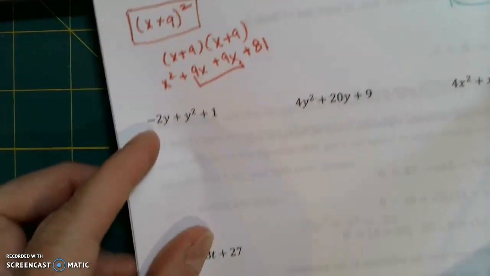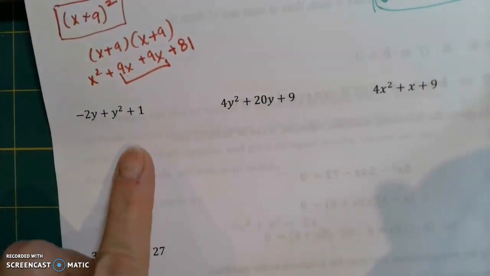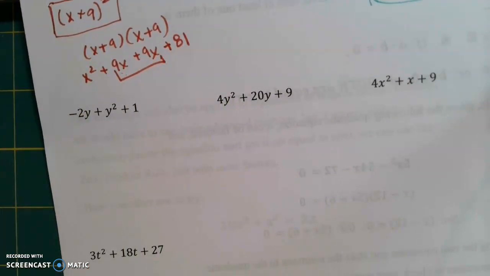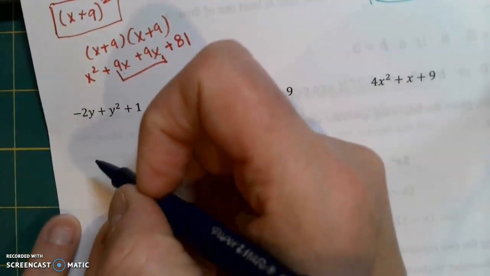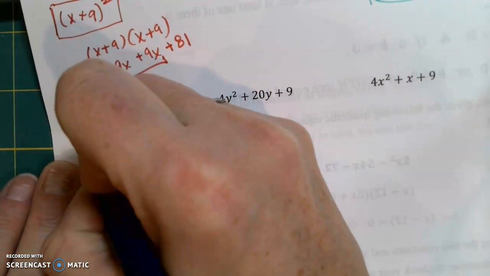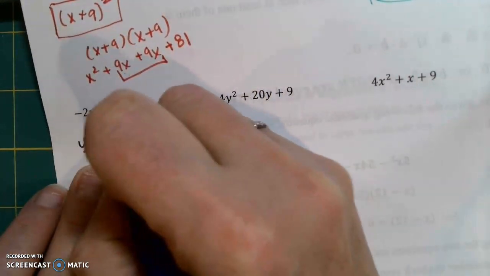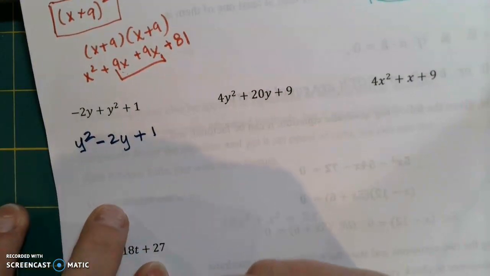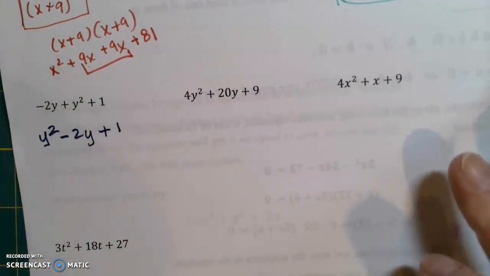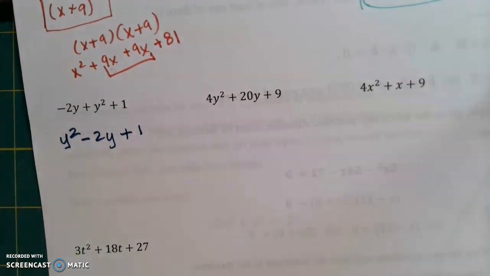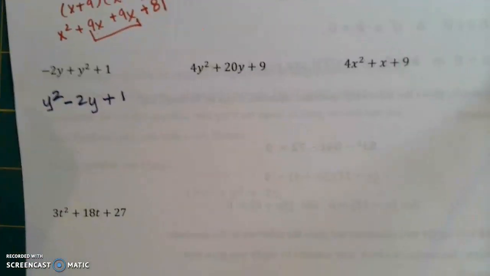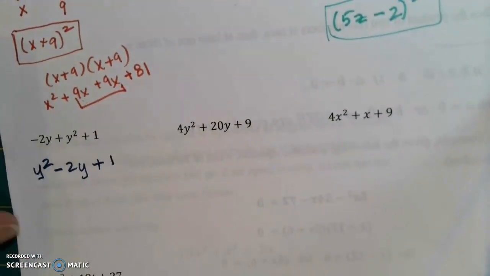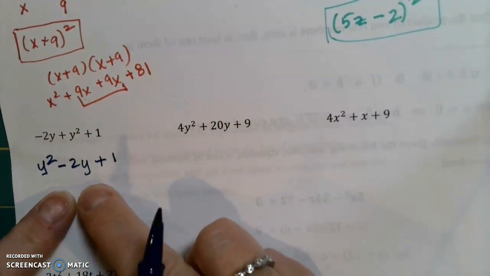Looking first at this one here on the left, make sure that you get it first into descending order. So y squared minus 2y plus 1. And then I'm going to check for a greatest common factor. There is not a greatest common factor other than 1. So I am good for that.